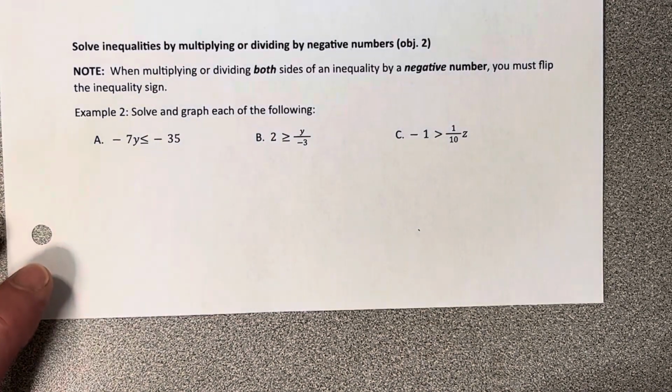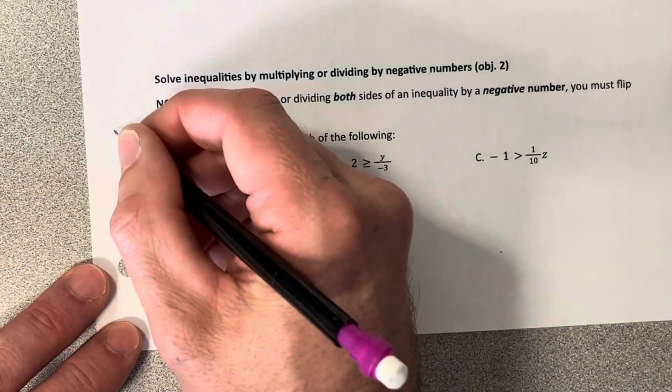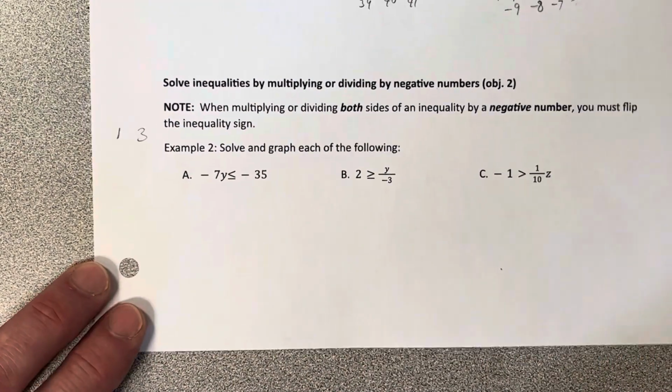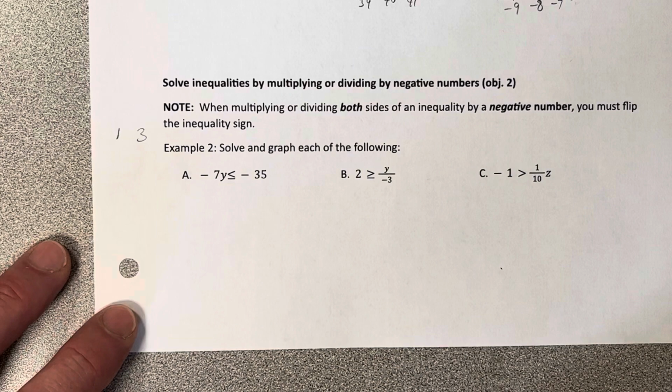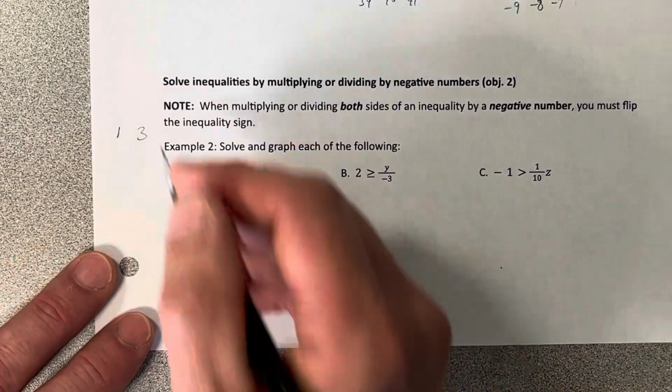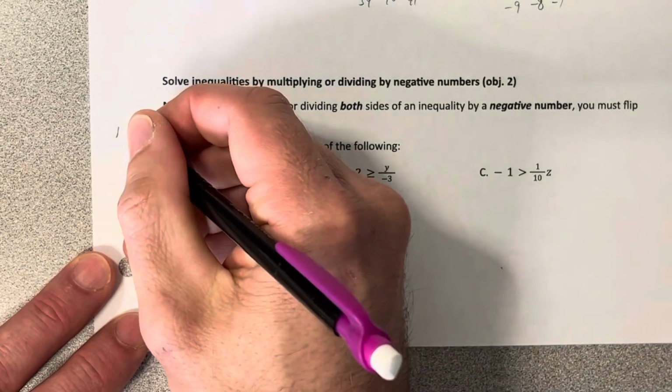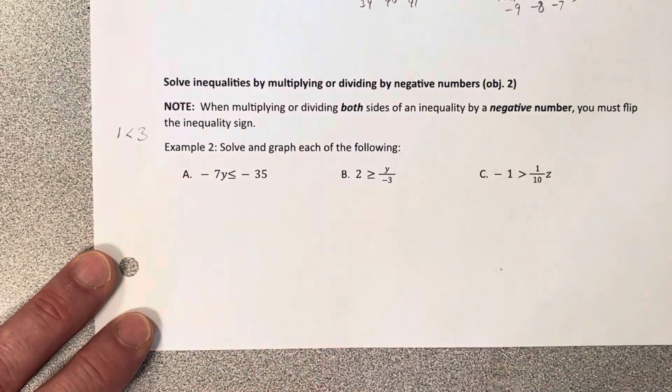And I think a good way to illustrate it is if you look at something like this. You write a 1 and a 3, and you ask yourself, well, what's the relationship between 1 and 3? Well, 1 is less than 3.